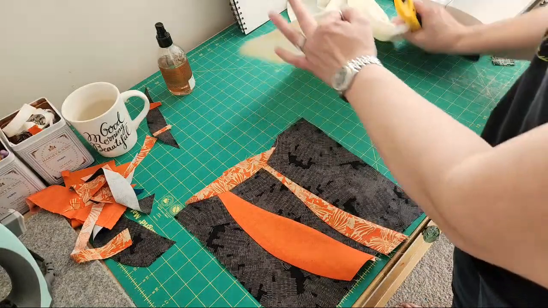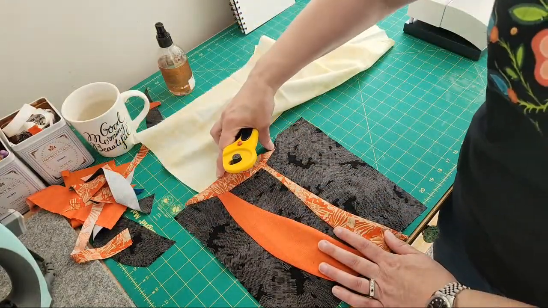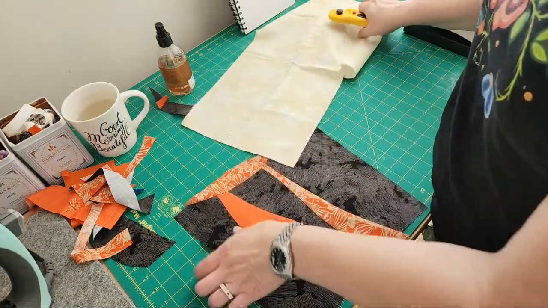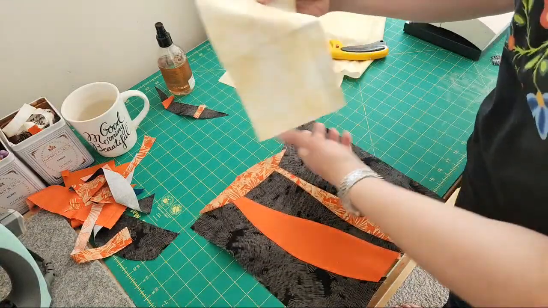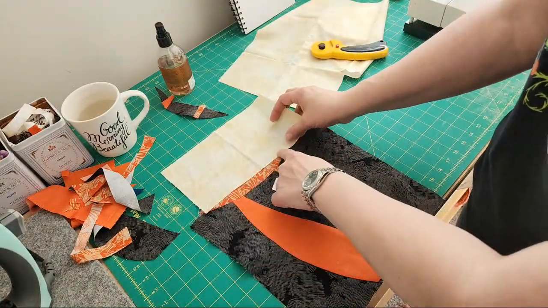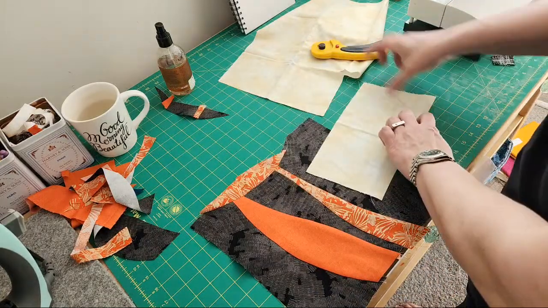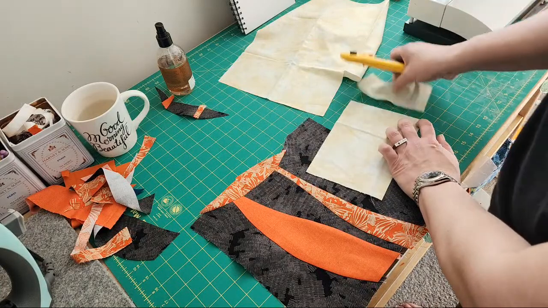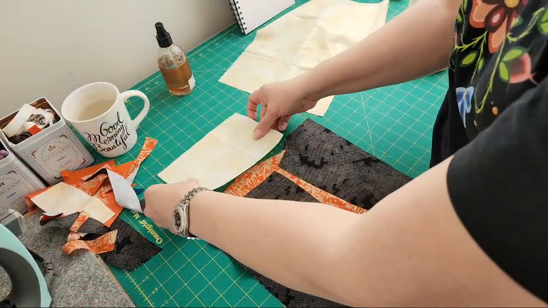Now it doesn't have to go across the whole thing. It really just has to only go there. So I'm just eyeballing it. And I'm going to kind of put it here. So eyeballing it, I only need about this much, so I save myself a little bit. Probably keep that fabric for something else.